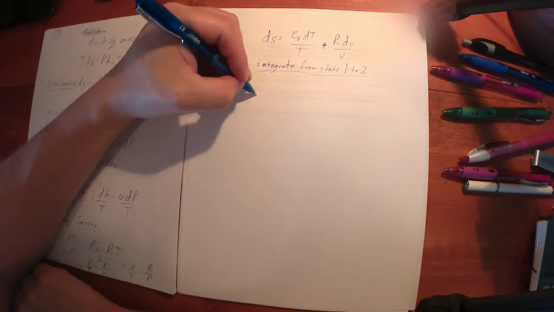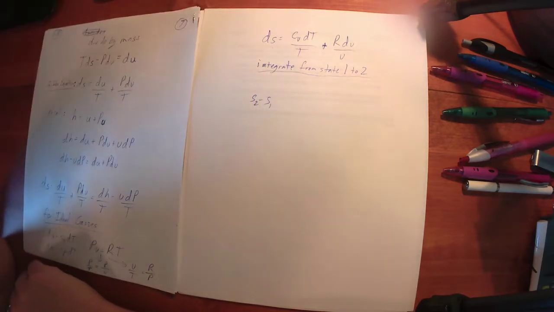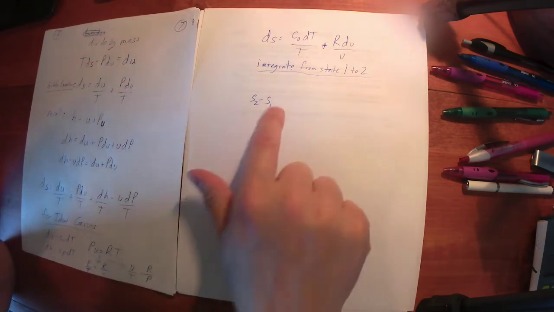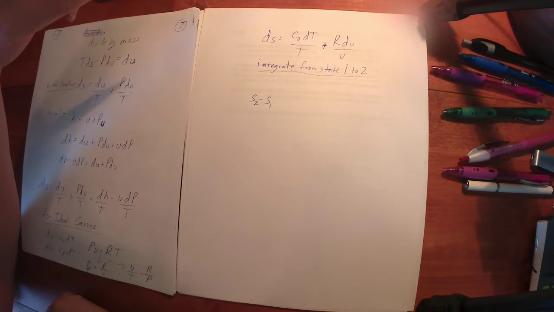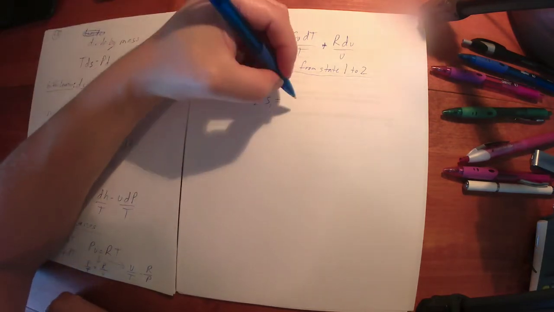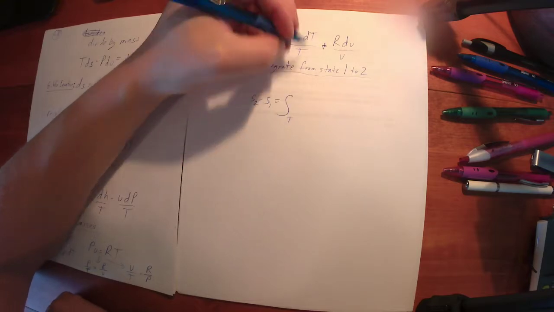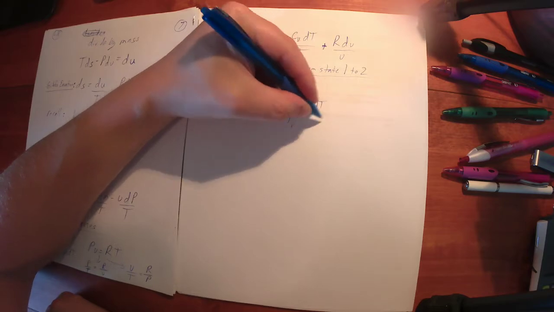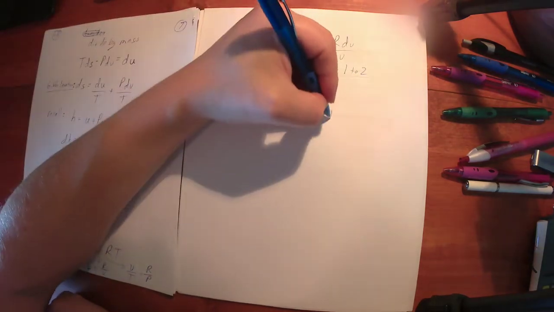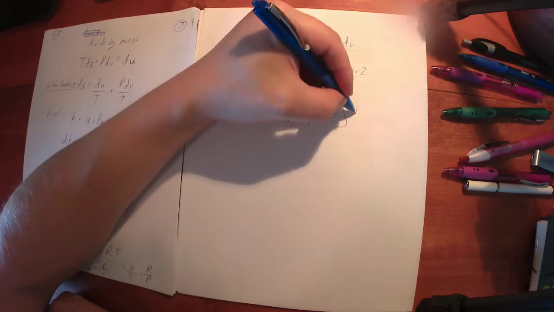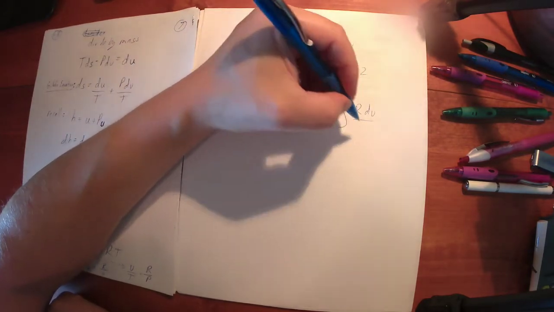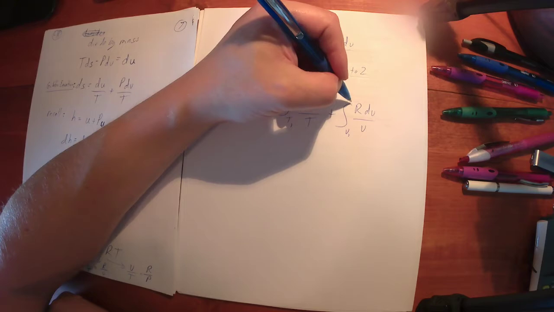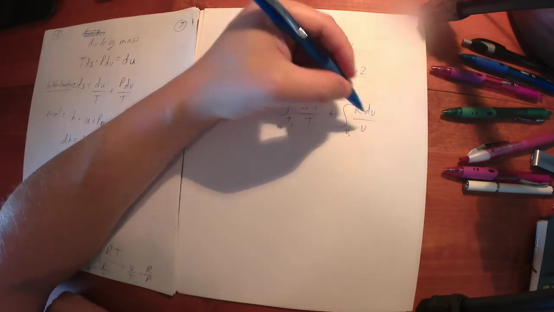So the integral of ds is just delta s. These are little s's, divided by mass, so these are all lowercase values. So delta little s is going to be, I'm going to leave this term first, just because this is with respect to temperature: from T1 to T2, C sub v dT over T, plus, and then we'll go ahead and write this one out. You can skip some of the calculus here if you're comfortable with it, but I'm just going to write it out. This one I'm integrating with respect to specific volume, so it's from little v1 to little v2, R dv over v.